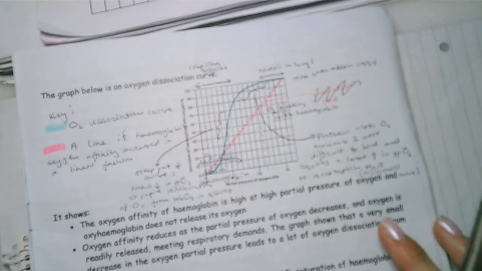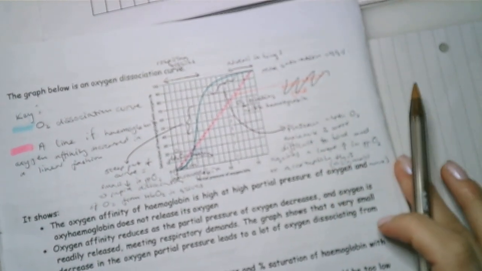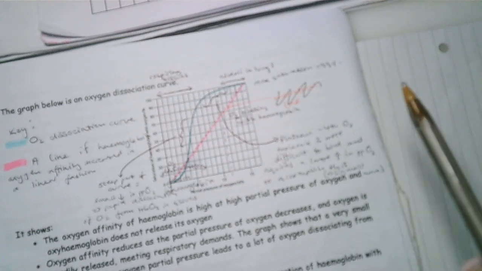Although you wouldn't want to say released, what you want to say is it's disassociated or unloaded. The graph shows that a very small decrease in oxygen partial pressure leads to a lot of oxygen disassociating from hemoglobin.